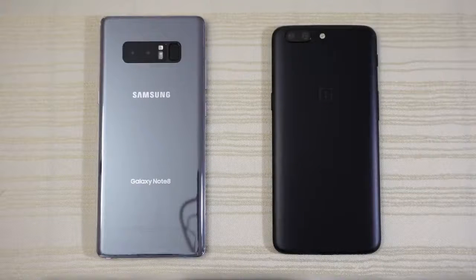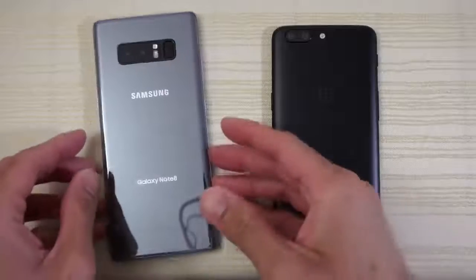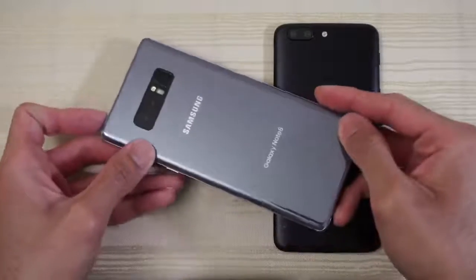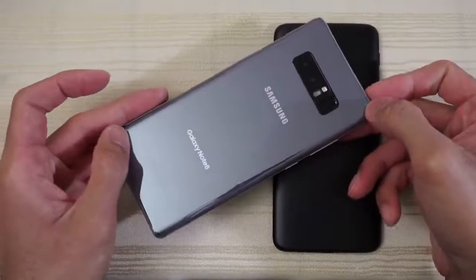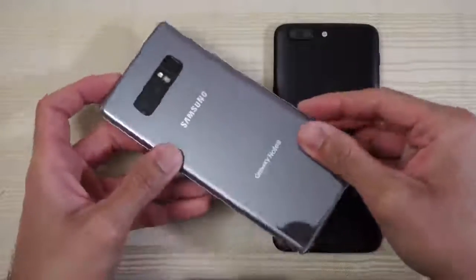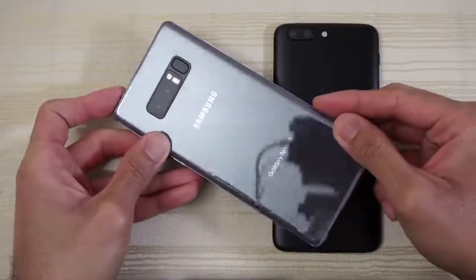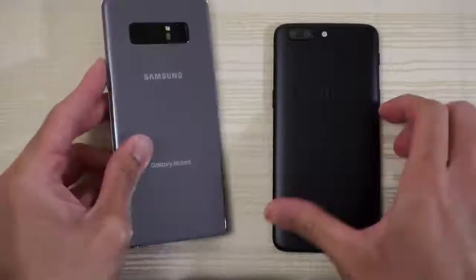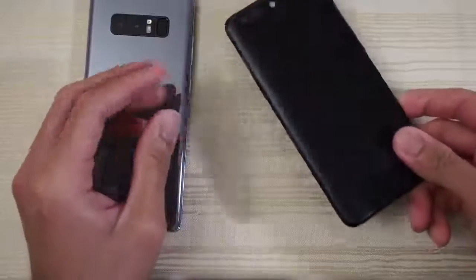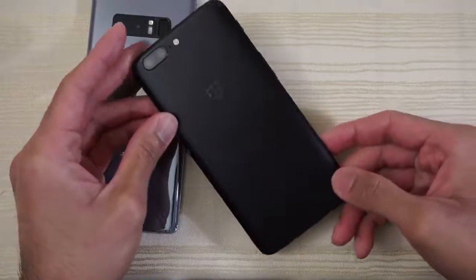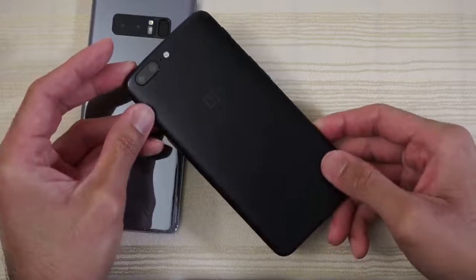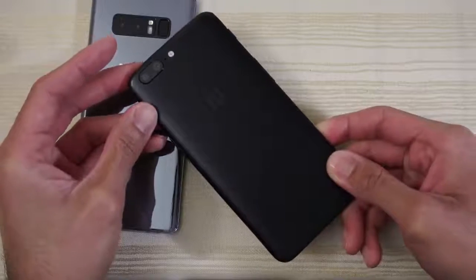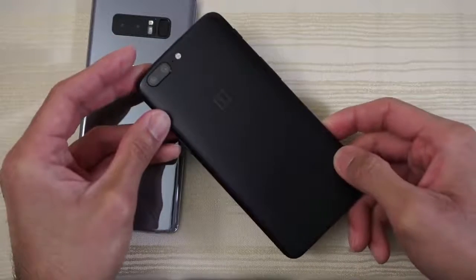Hey guys, so this will be a speed test between these two beasts of a smartphone. On the left, we have the Galaxy Note 8. Snapdragon 835, 6 gigs of RAM on this beastly device. Very nice. And on the right, of course, OnePlus 5. Now this may be the king of the budget smartphone. Also comes with a Snapdragon 835, but this phone has 8, I repeat that, 8 gigs of RAM.